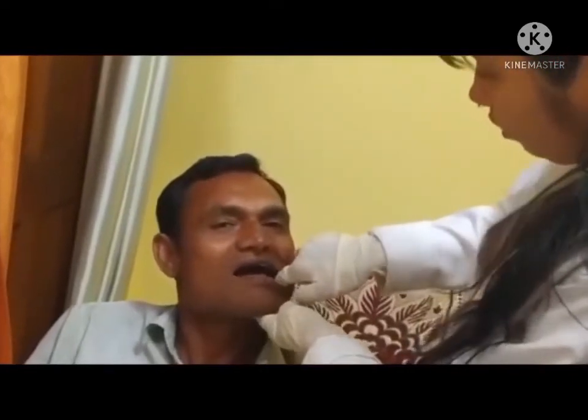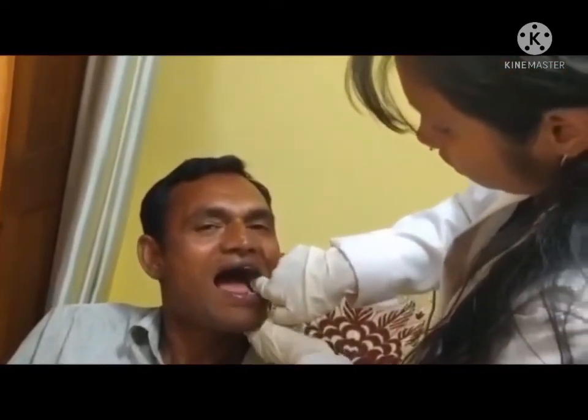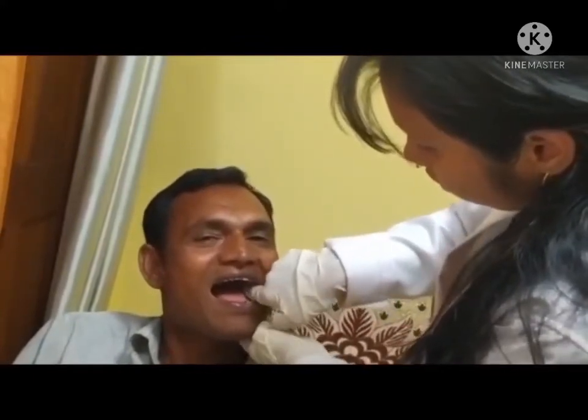Put your tongue up and see the saliva. Okay. Then put your tongue outside. Okay. This is very rough and red. Okay. Put your finger, I will try the submandibular gland, submandibular, sublingual.